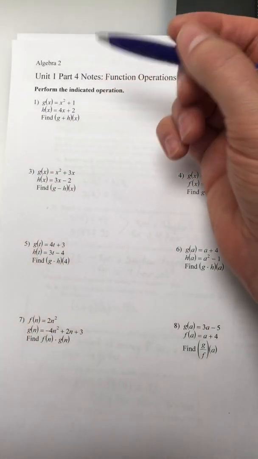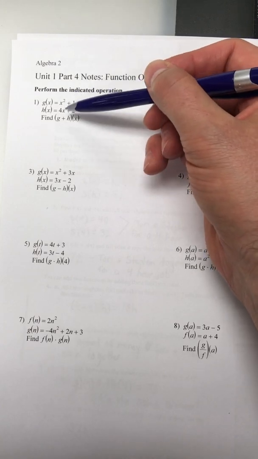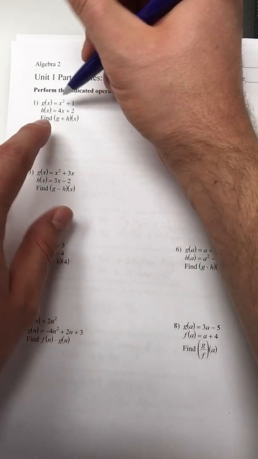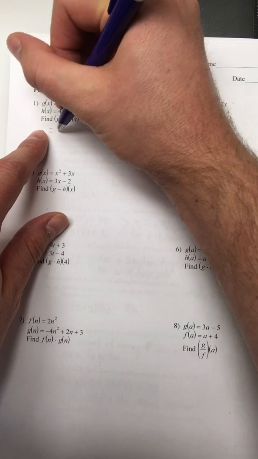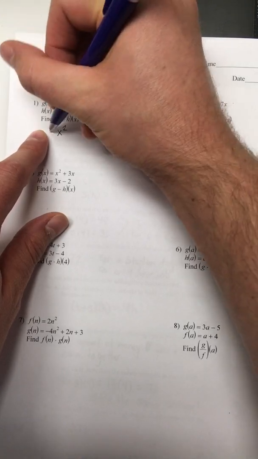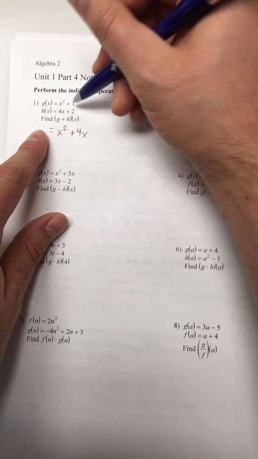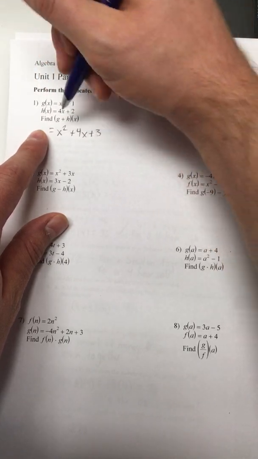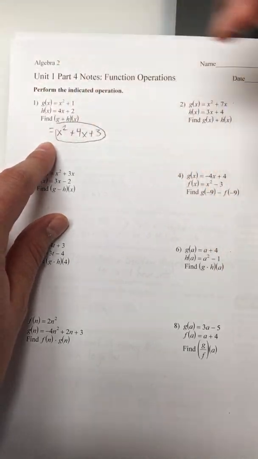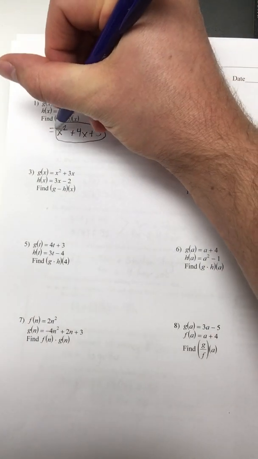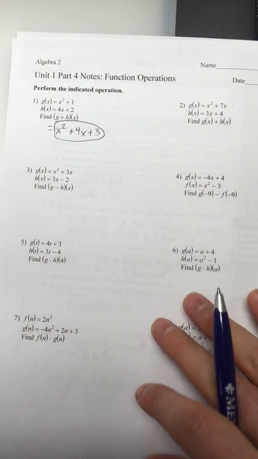Combine like terms. Remember, they have to have the same variable and same exponent to be like terms. So x squared, there's nothing to combine with that. I'd leave that alone. All right, 4x, nothing to combine with that. I'd leave that alone. 1 plus 2, I'd have 3. That's my new function. Just combine like terms: x squared plus 4x plus 3.